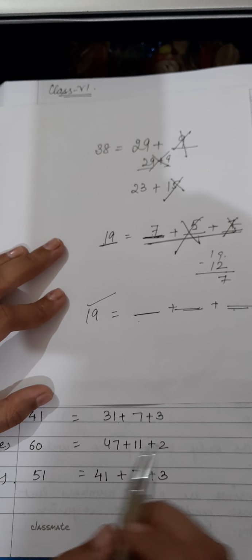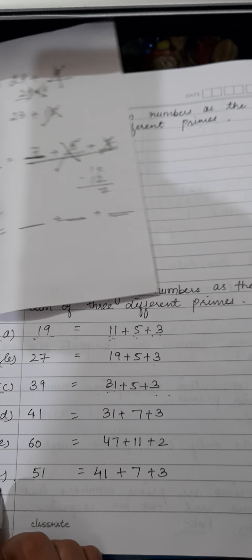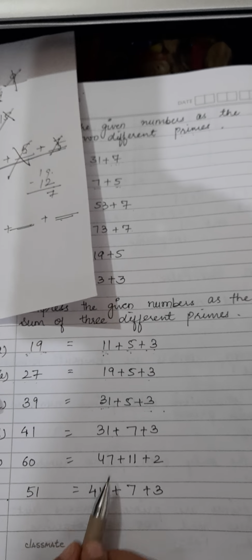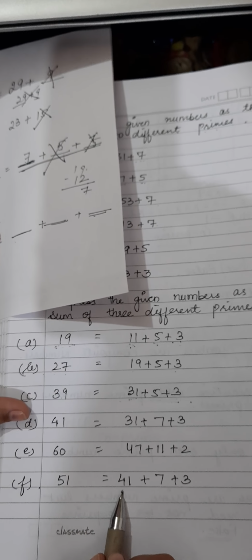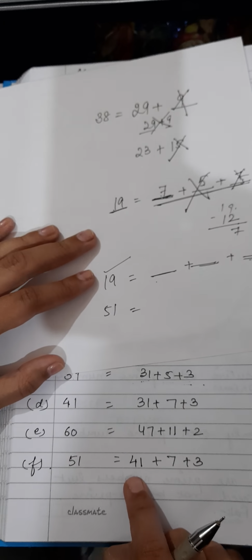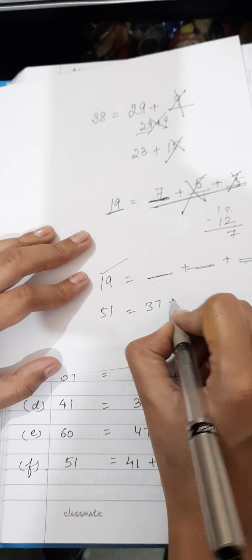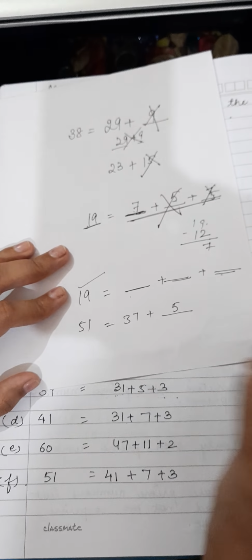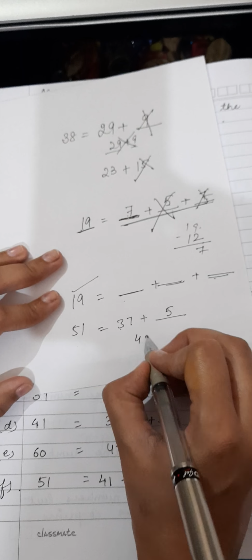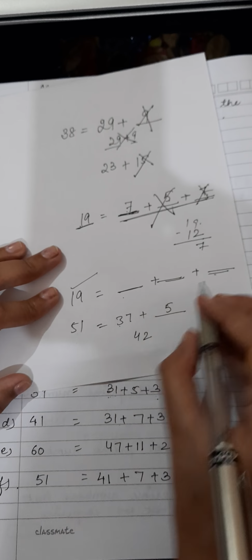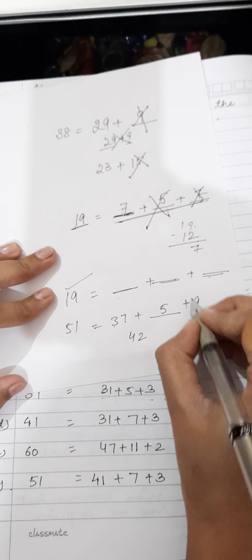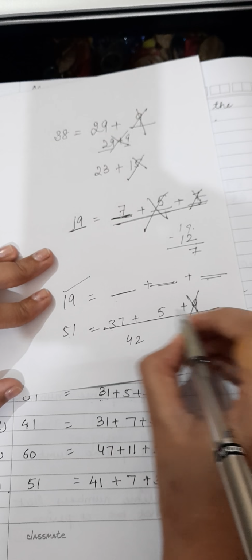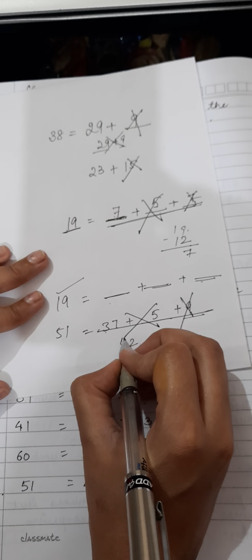Okay. Now next is 51. The F part I am doing, the E part you can try by yourself. F part is 51. Again you have to see those numbers. Like for example, they have taken 41. You can take 37. 37, what you are going to add here? Let us add 5. What is 37 plus 5? 42. And I want 51, so I have to add 9, but 9 is not prime. So that means this case which I have considered is wrong.